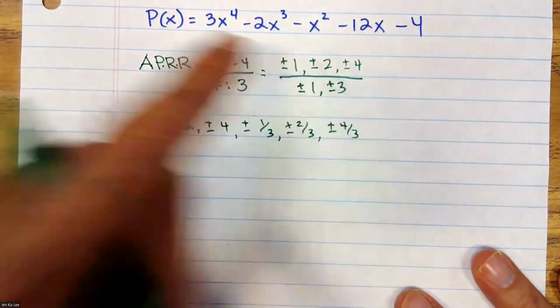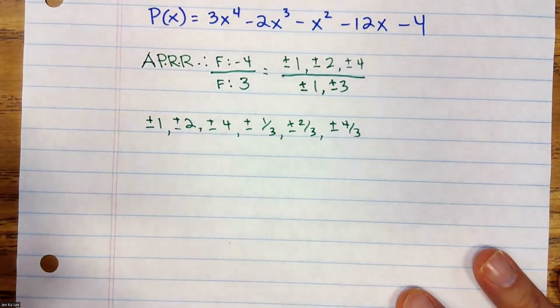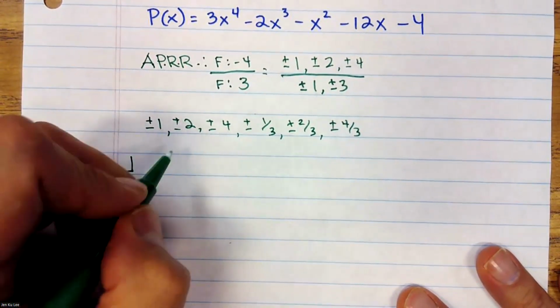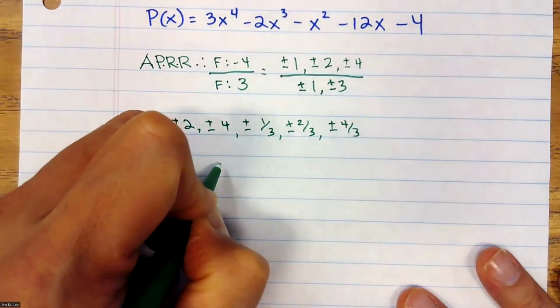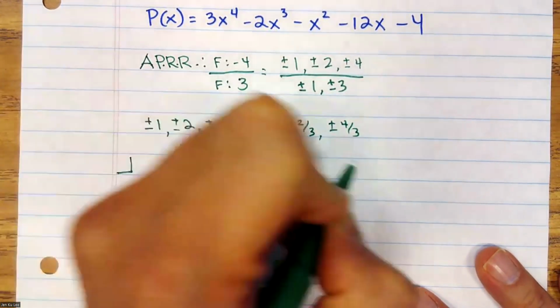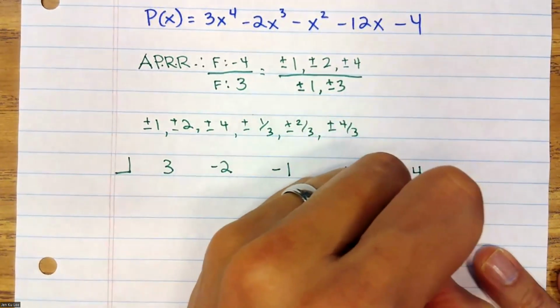I divided everything in the numerator by 3 to get these two sets of numbers. So I'm going to go fishing. 3, negative 2, negative 1, negative 12, negative 4.